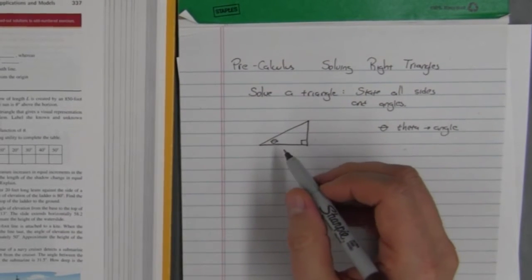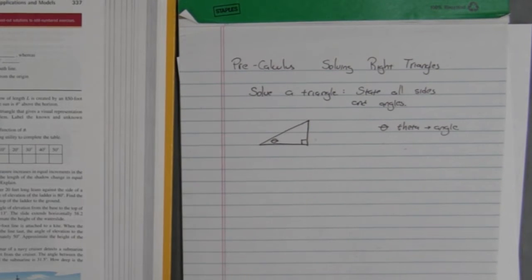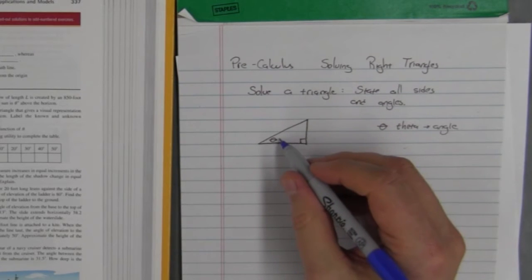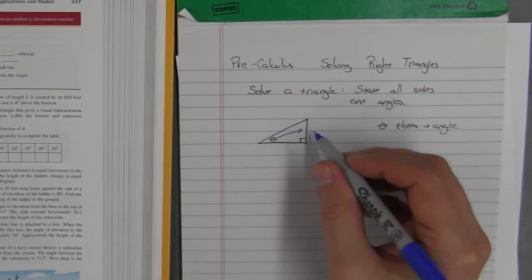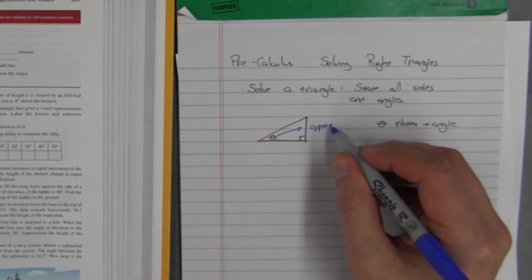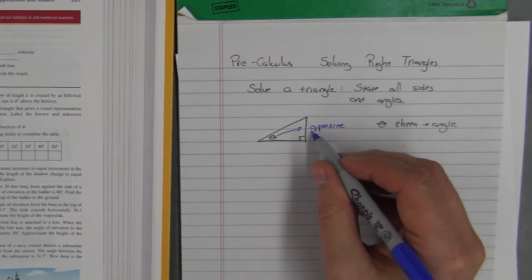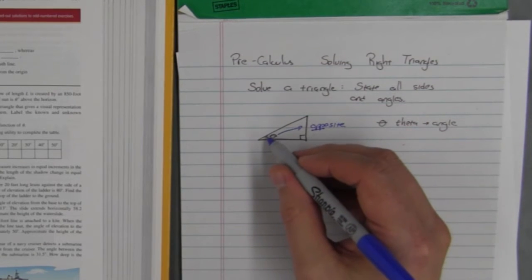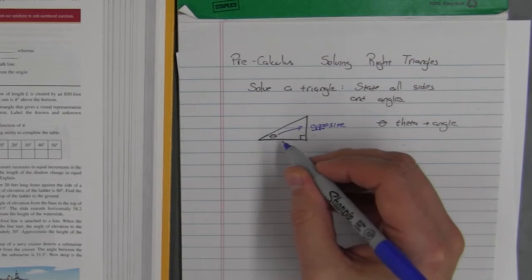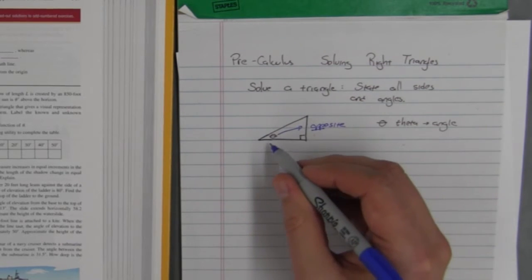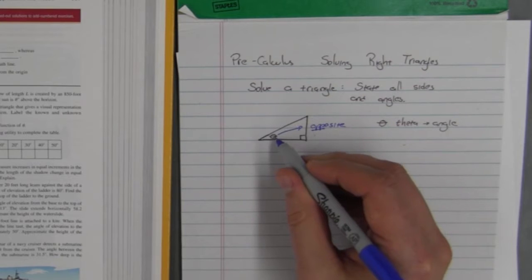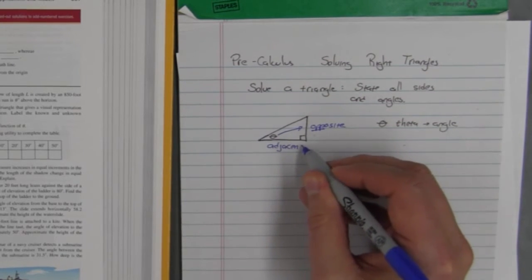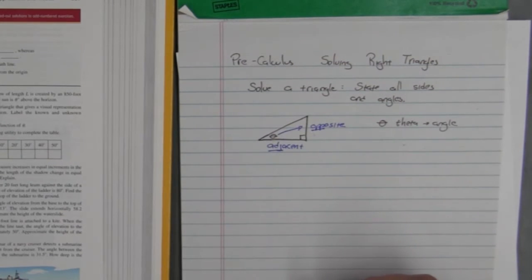Once we know what the angle is that we're interested in on this triangle, the sides have names relative to that angle. Whatever side is across from theta is called the opposite side, and usually we just abbreviate that OPP. The side that is part of that angle, the leg that is not the hypotenuse, is called the adjacent side, and we usually abbreviate that ADJ.